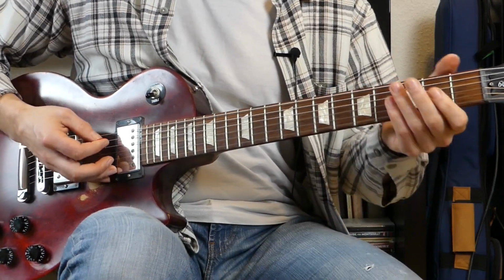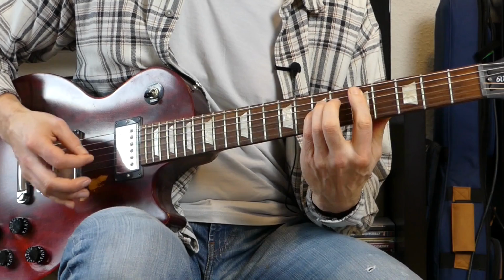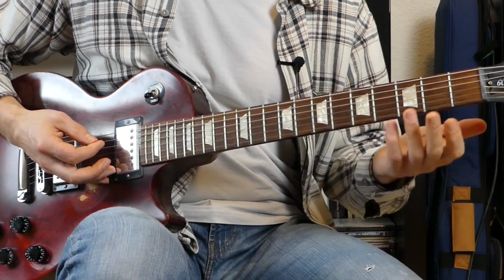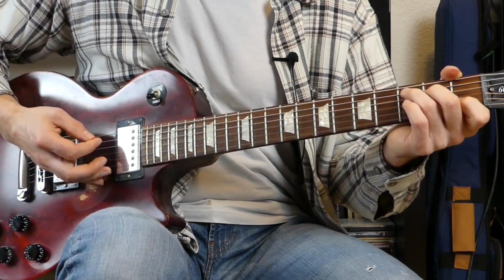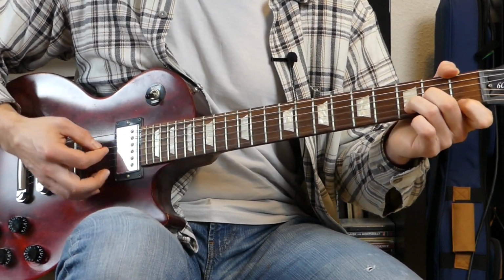So if I take this simple A5, C5 and D5 chord progression, we're still in A minor, C major, so it would be A minor, C major, and then D minor.